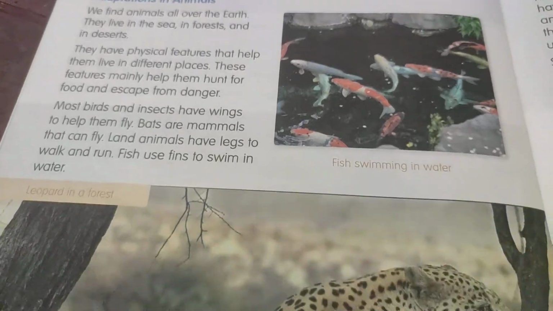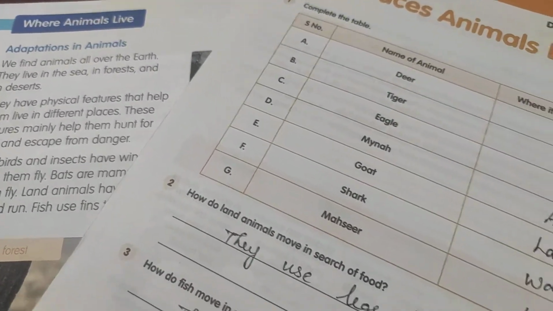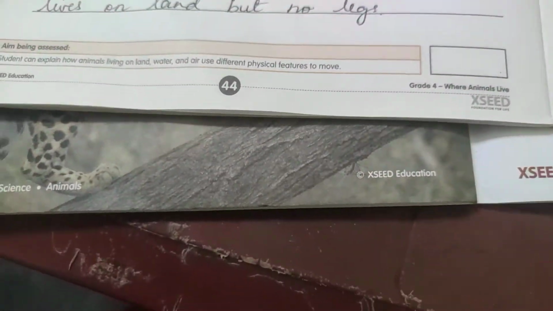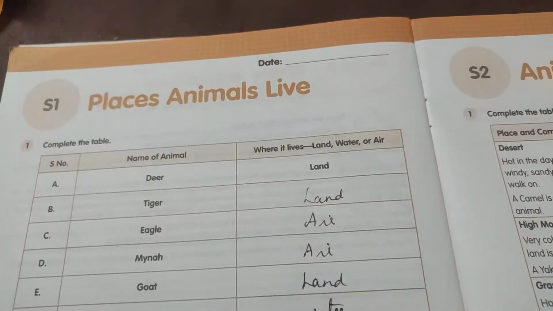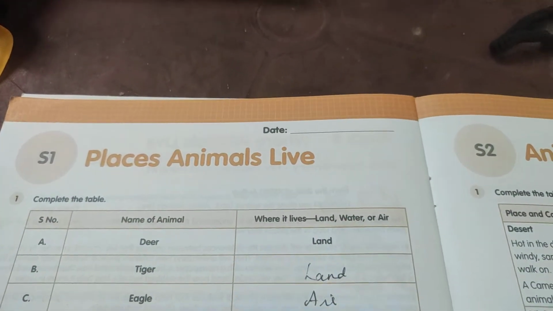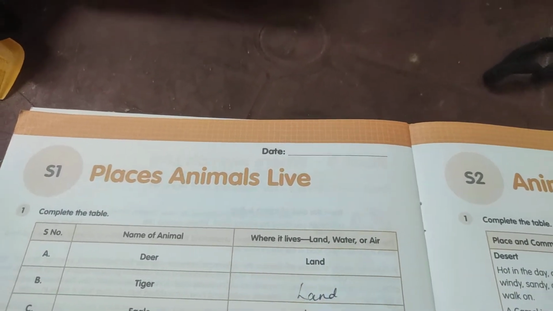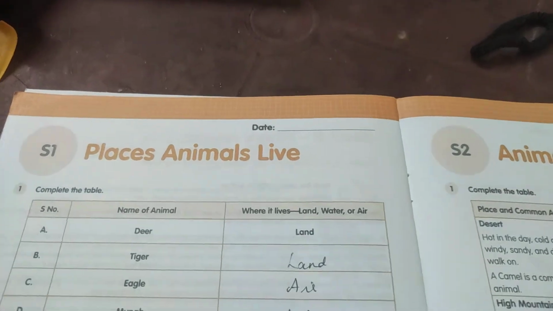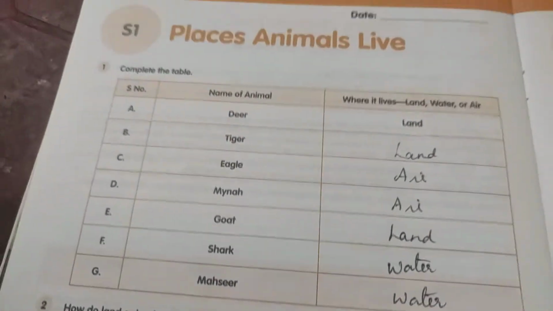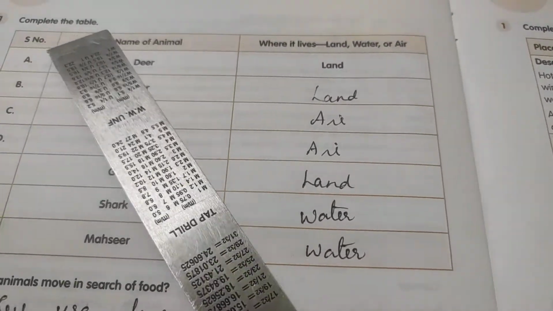Now, take your workbook and open page number 44 in your workbook. Take page number 44. S1. Places animals live. In this, write today's date, 3/10/2020. Now, come down. See the first question. I'll read it for you. Complete the table.